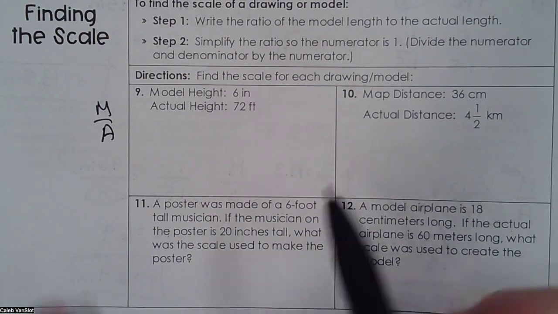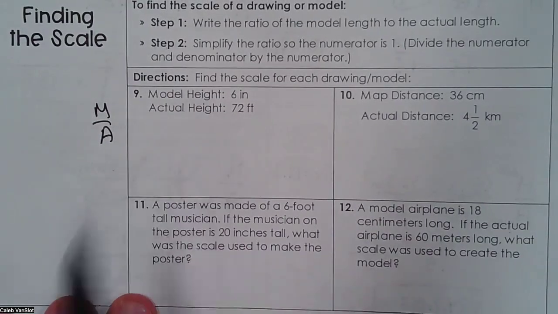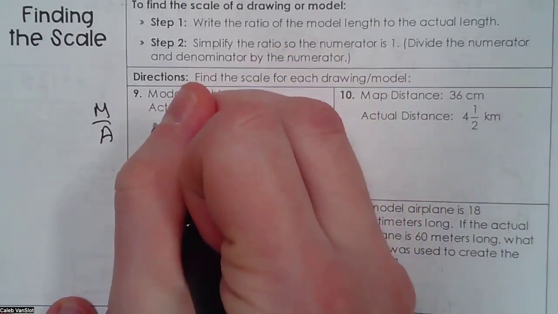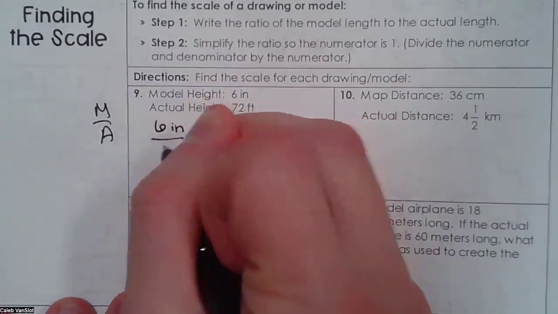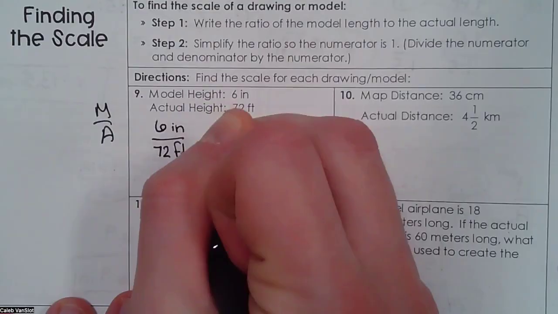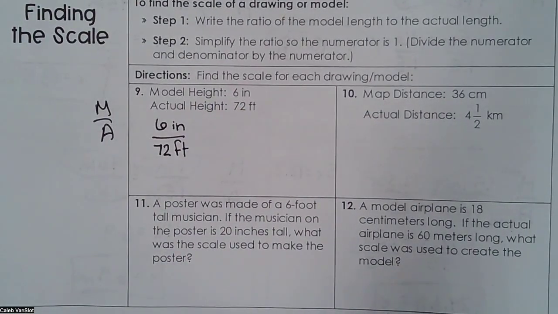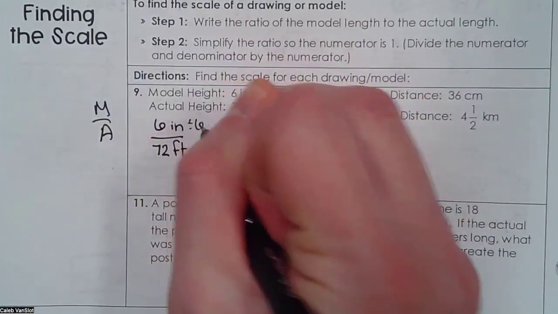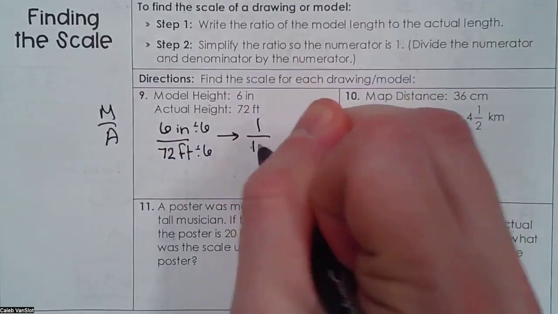So it's nice for these first two, they just give you model and actual, right? So what we're going to do is write down the model, which is 6 inches, the actual, which is 72 feet. You guys, what number am I going to divide them both by to get 1 on the top? 6. Exactly. If I divide by 6, I get 1 over 12.